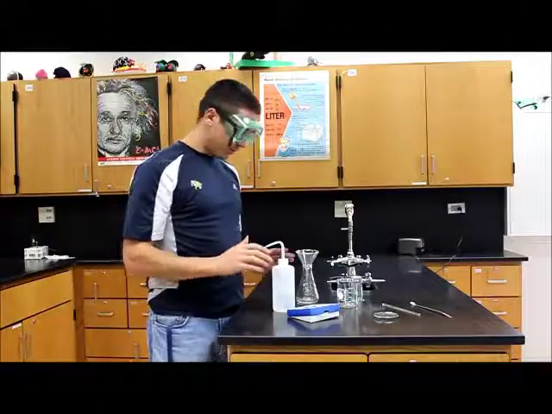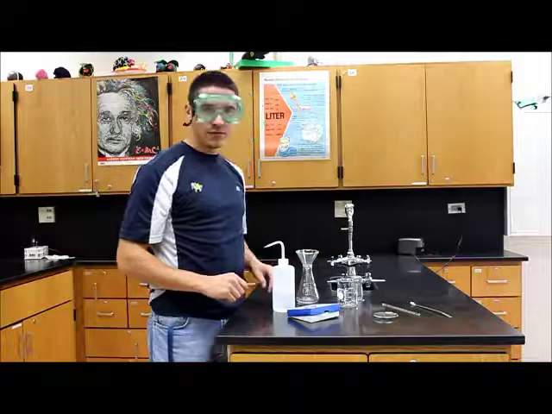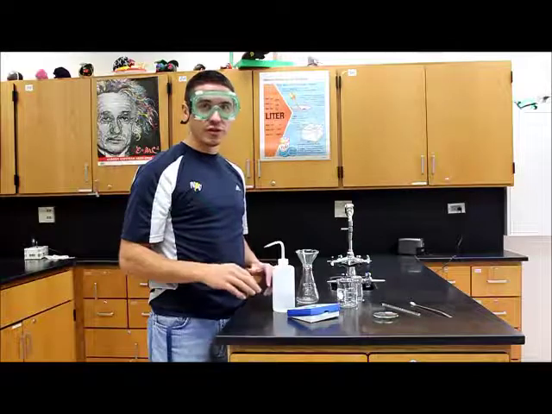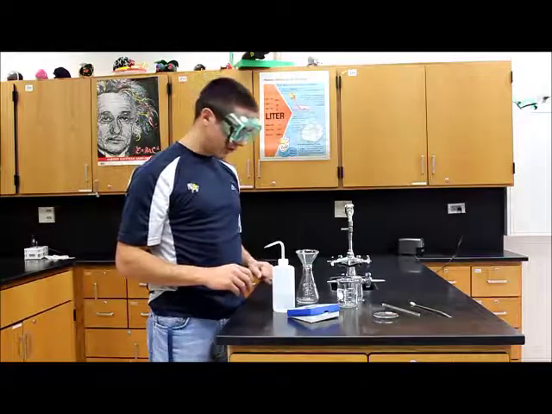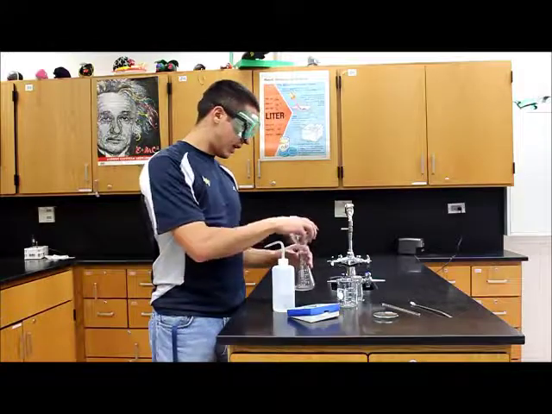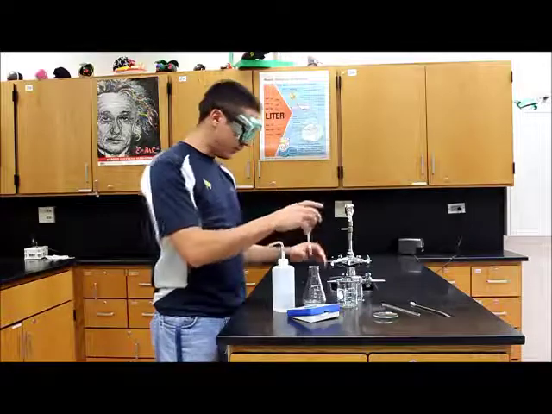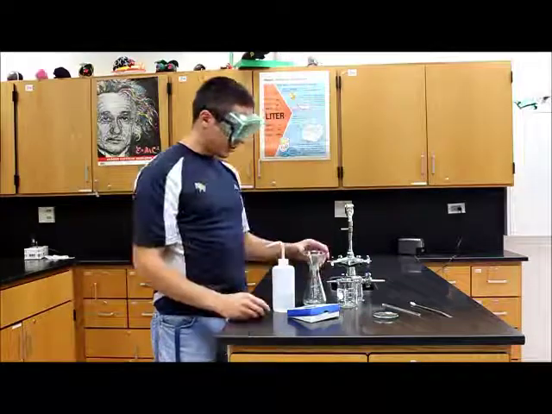Alright, well over here we have the materials besides the chemicals themselves that you're going to need for the lead 2 iodide limiting reagent lab. So a couple things that we're going to need here. You're going to need a flask to filter into. You're going to need a funnel. And this is going to be used for the filtering.